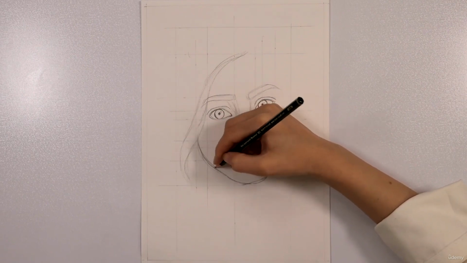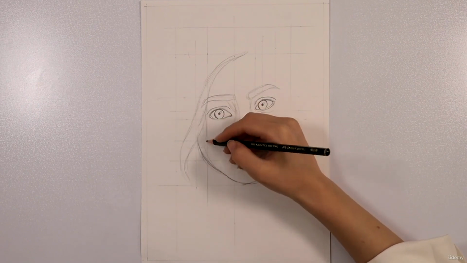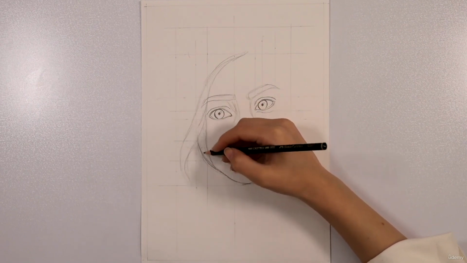I'm going over the chin here, and just to observe the way that line also connects with the shape of the hair.